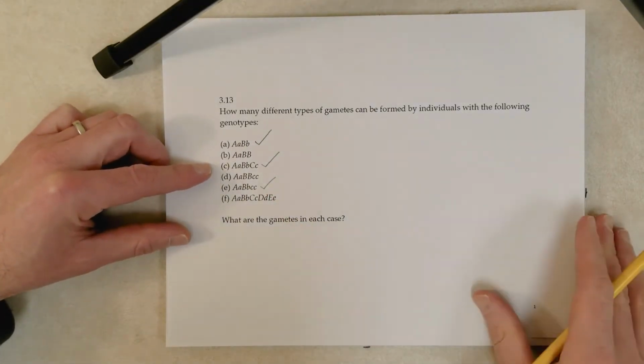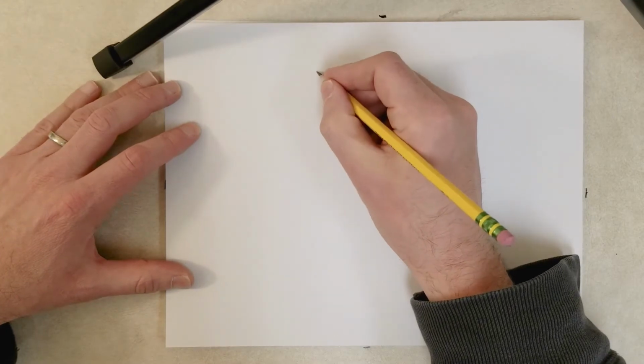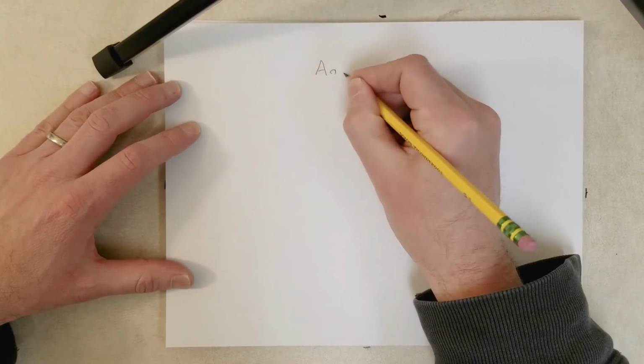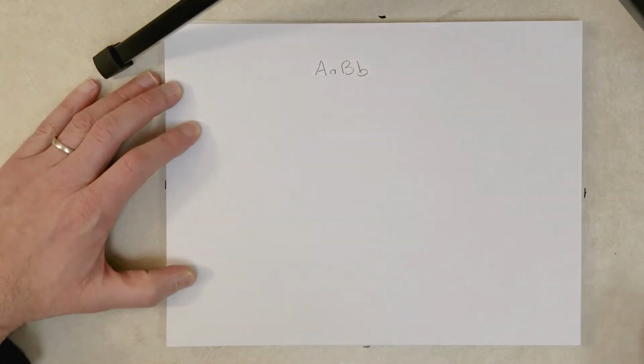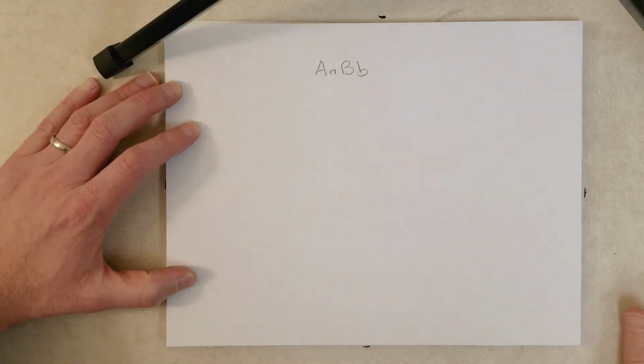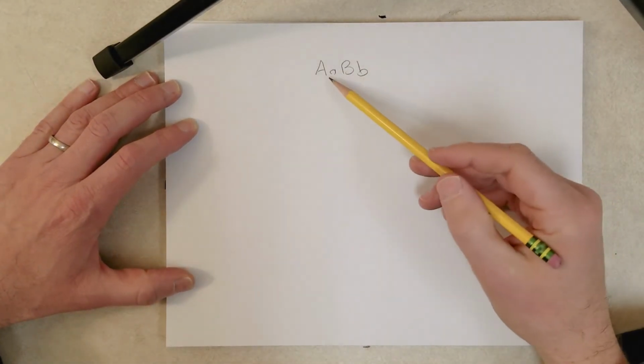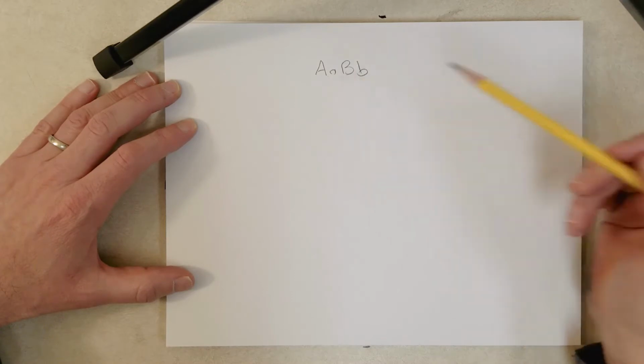Now, let me move this to the side. So if you get a question like this, so here is a genotype of an individual, heterozygous for 2 pairs of alleles.